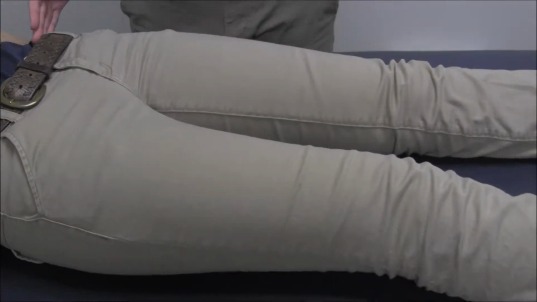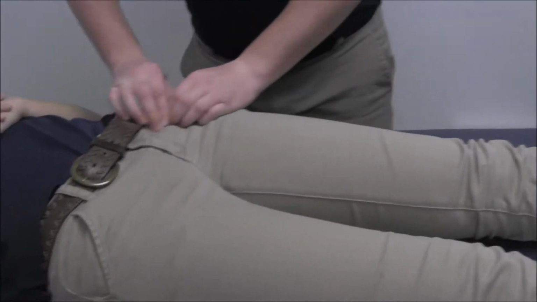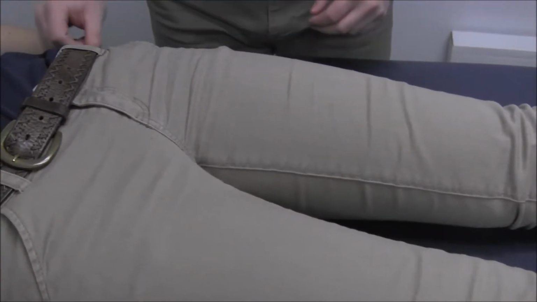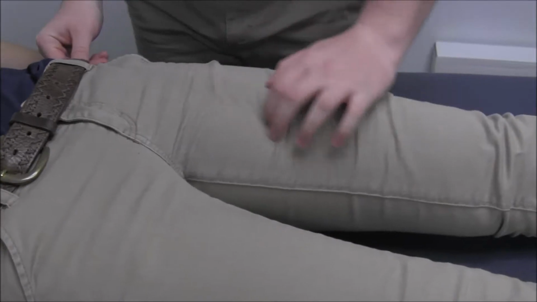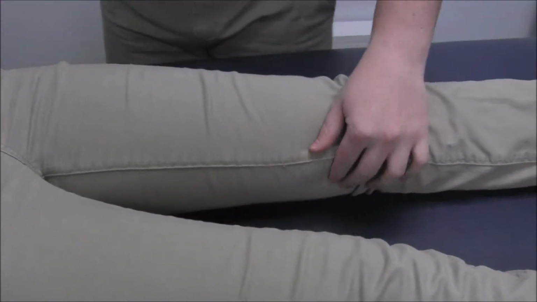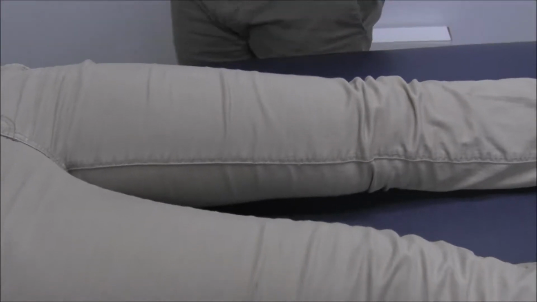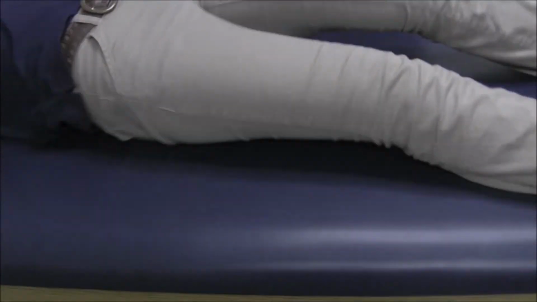We can do the rectus femoris, which inserts at the hip and at the knee, so it's a two jointed muscle, runs right along here. Sartorius, so from the ASIS, crosses the thigh and then inserts at the pes anserine. Alright, and then at this point we can get them to flip over. Good.